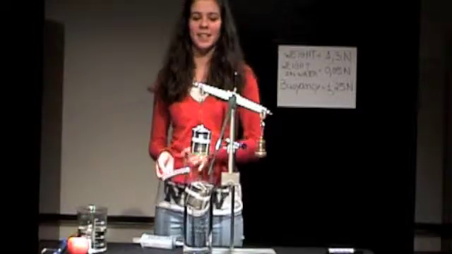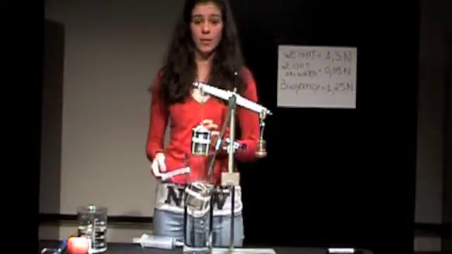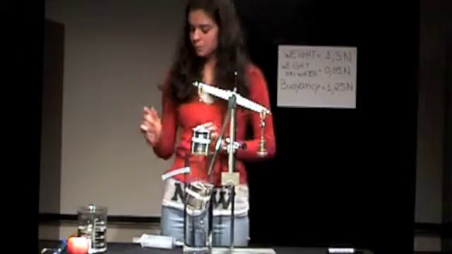Now the scales are disequilibrated. I have to add some water in this object.